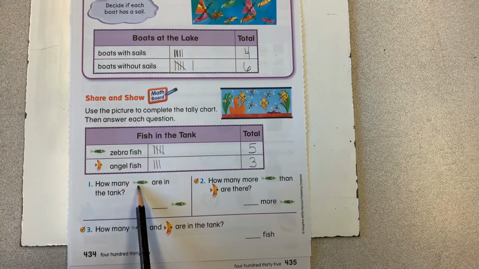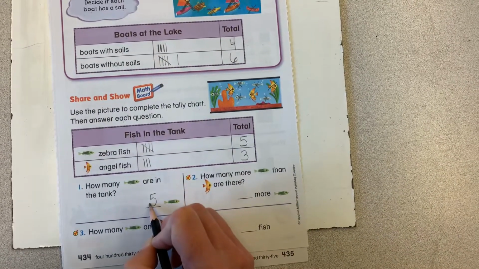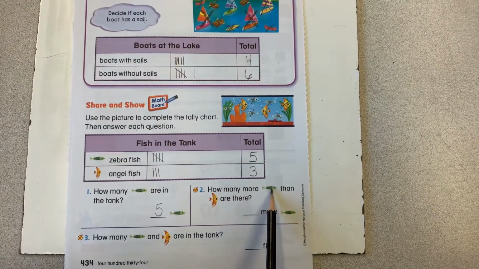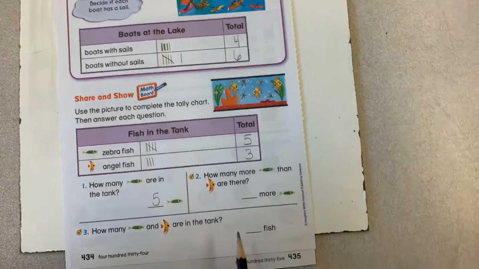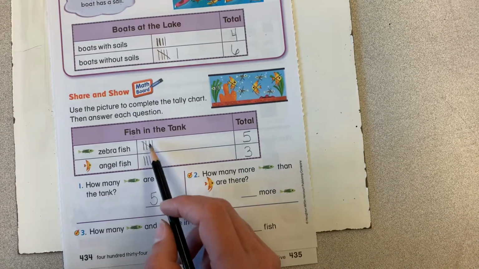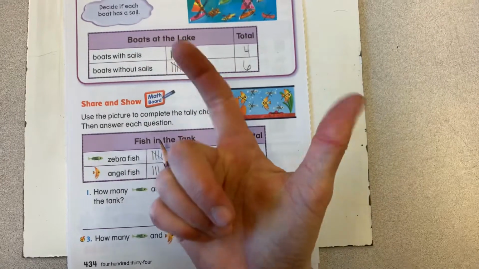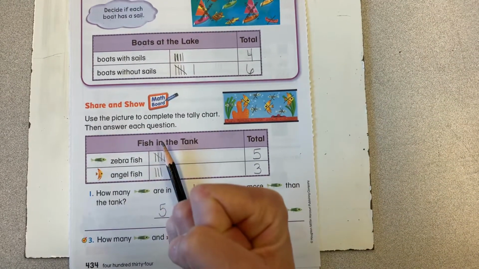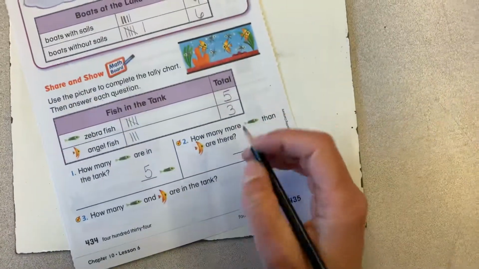How many zebrafish are in the tank? Number 2, how many more zebra than angelfish are there? How many more? Let's start at 3 and then count on, okay? Say 3, 4, 5. How many more? We'd say 2 more. Say it again. 3, 4, 5. There are 2 more.